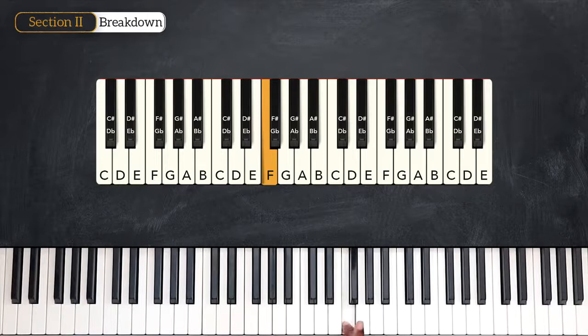So that F should be called E sharp. And by opposition, if we take down F by one half step, that same E becomes F flat. That's technically correct, but since those notes already have a proper name, we're simply going to stick to that. So that note is an E, and that one is an F, regardless of where you see it.